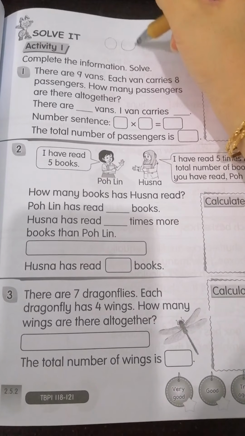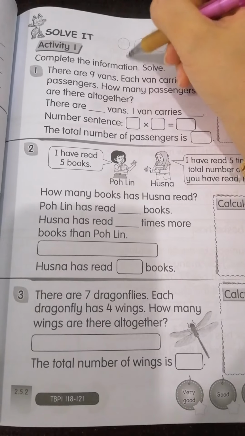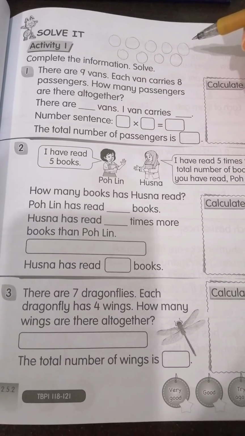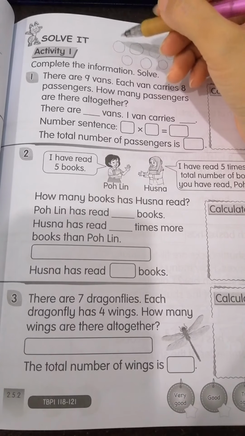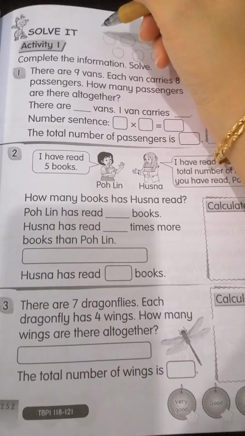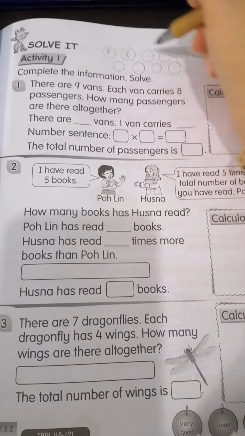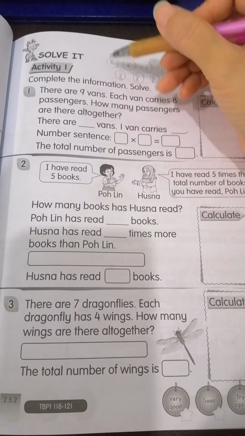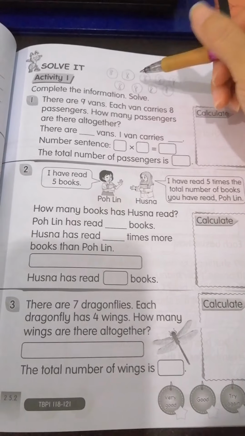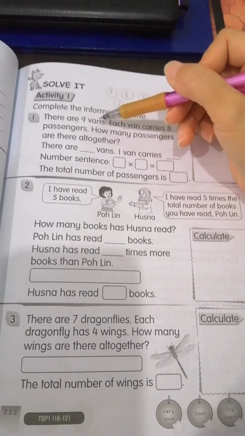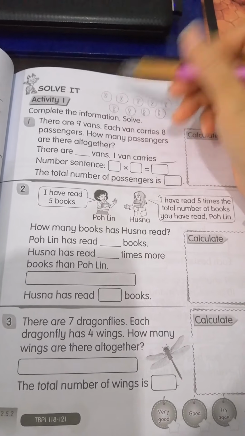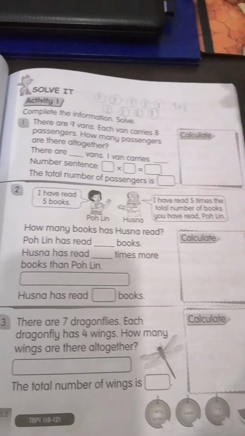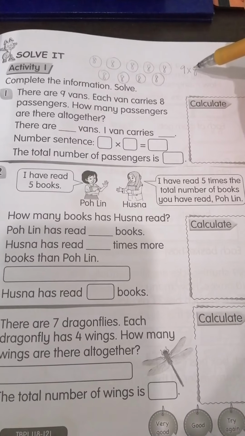So imagine that there are 9 vans. 5, 6, 7, 8, 9. There are 9 vans, and each van carries 8 passengers. Setiap van ada membawa 8 orang penumpang. 8 passengers. So you can write 8 here. So we know that there are 9 groups and each group has 8 members. We assume that the vans are the groups and the passengers are the members in each group. So we have 9 groups and each group has 8 members. So it's multiplication. From here you know that it's multiplication.